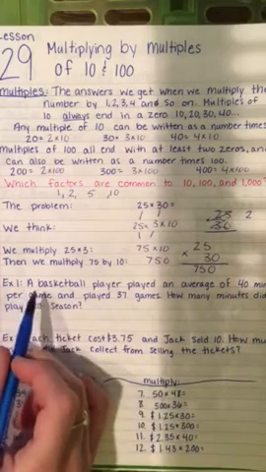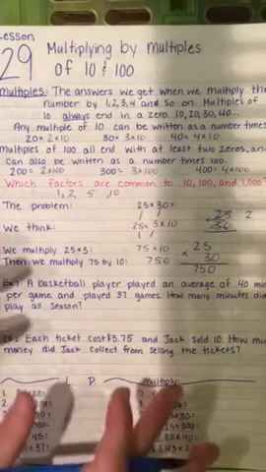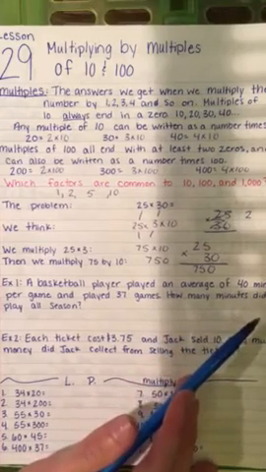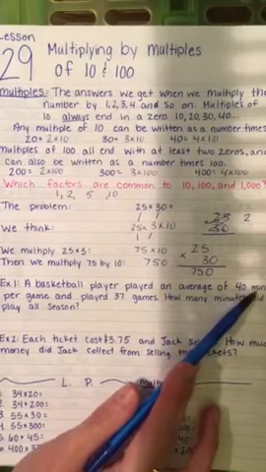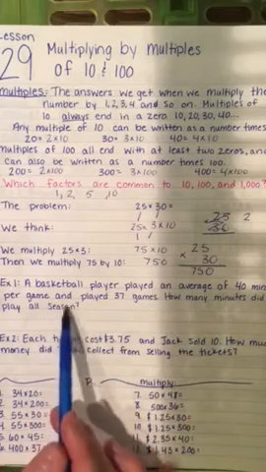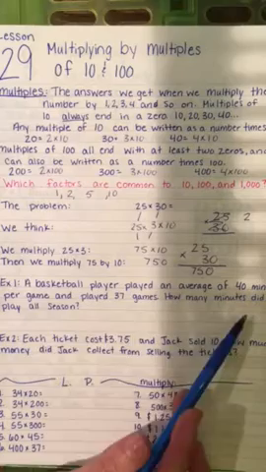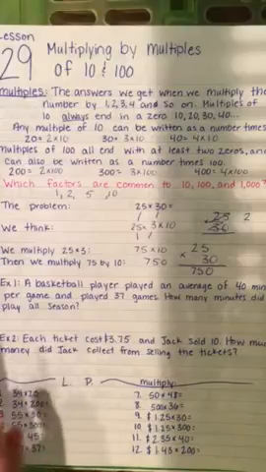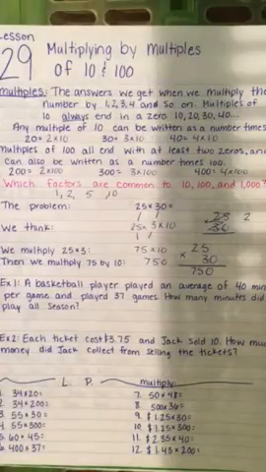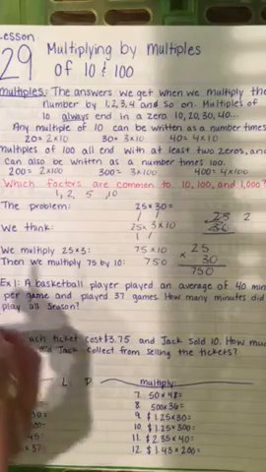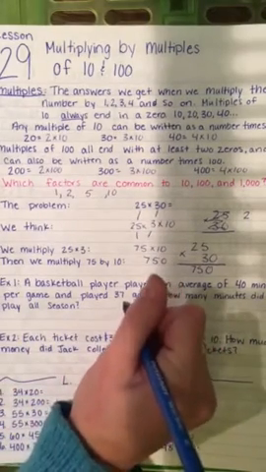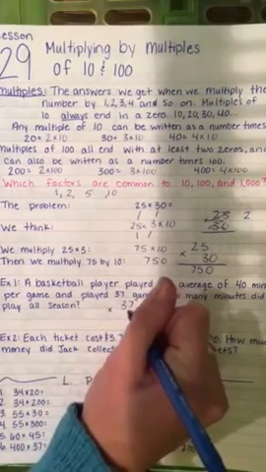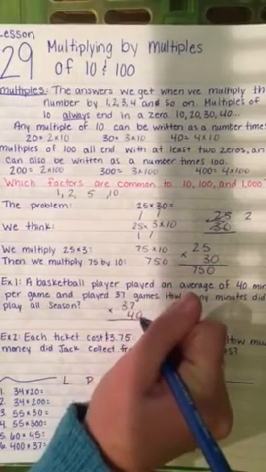Okay, so example 1. I'm not going to scoot this up because you can see it all. A basketball player played an average of 40 minutes per game, and played 37 games. That's actually it, because it just cuts off right there. How many minutes did he play all season? So for that, we would write the problem so that the multiple of 10 is on the bottom. So we would do 37 times 40 this way, and that 0 is just hanging out, right?